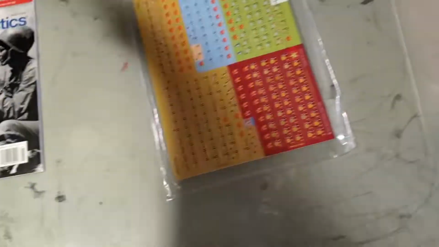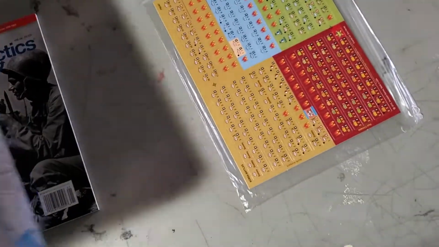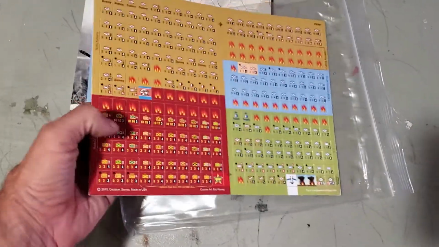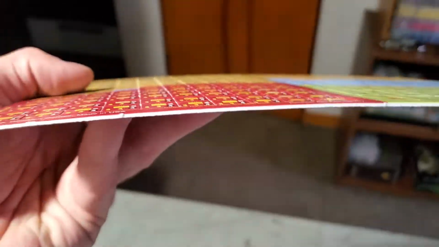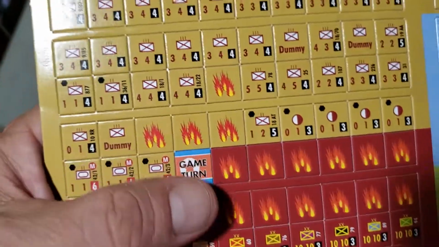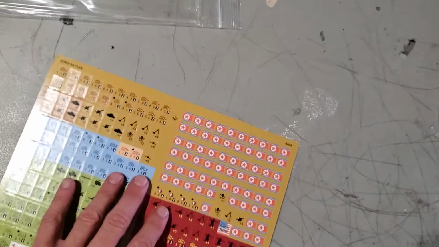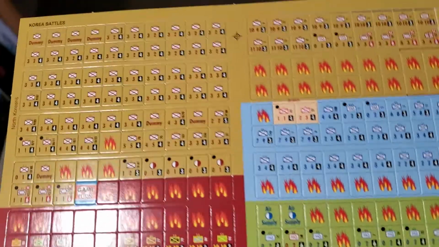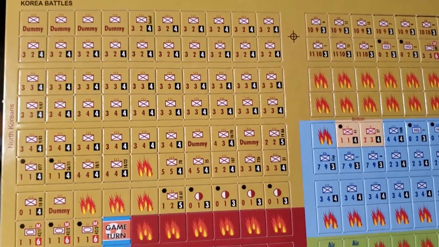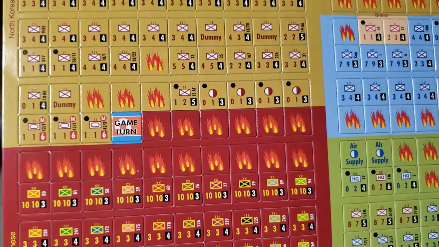So now, let's have a look at these counters. Ooh, these are thin. Oh, wow, these are thin. Yeah, thin white core. Very thin counters. They punch pretty easy, probably. But they're super thin counters. You have some dummy. You have your infantry. Down here you have your fire support.